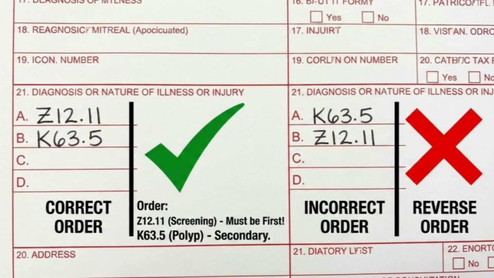Here is the pro tip that fixes the denial. Even though you removed a polyp, you must keep the screening diagnosis, Z12.11, as the primary diagnosis in box 21. List the polyp, K63.5, as secondary. Why? Because the intent of the visit was screening. If you remove the Z code, the computer thinks you are billing a diagnostic surgery without a prior symptom, and it might flag it for medical necessity audits.